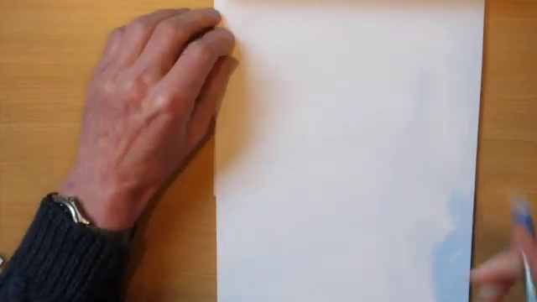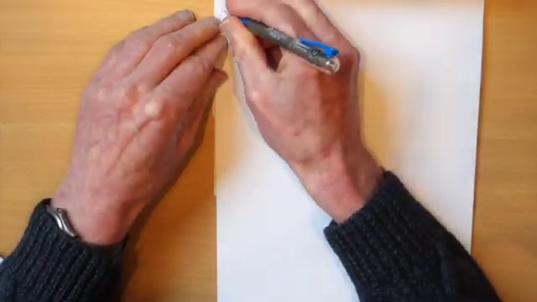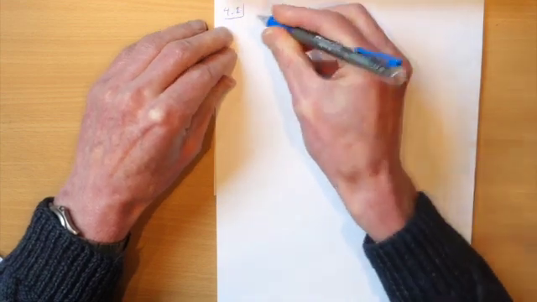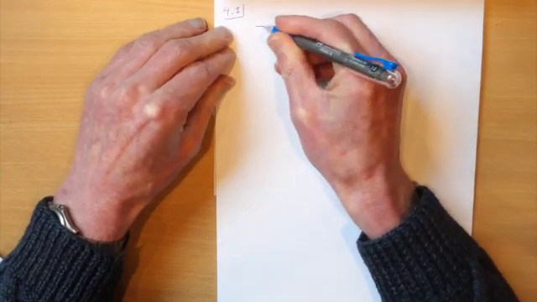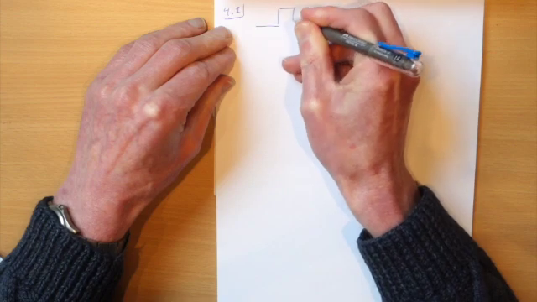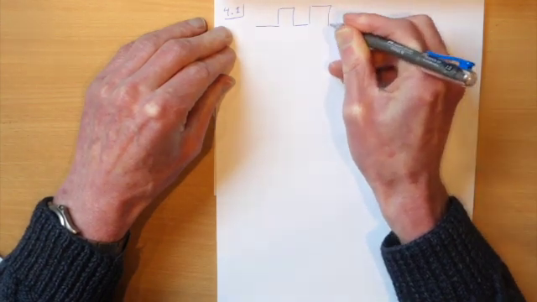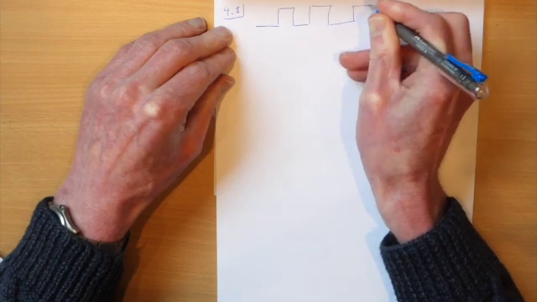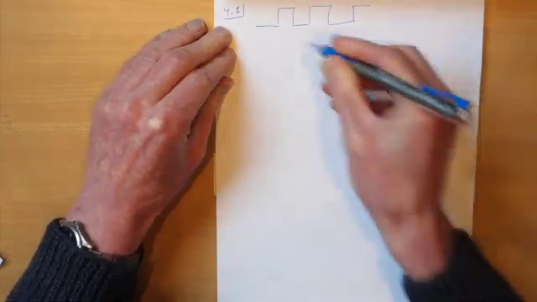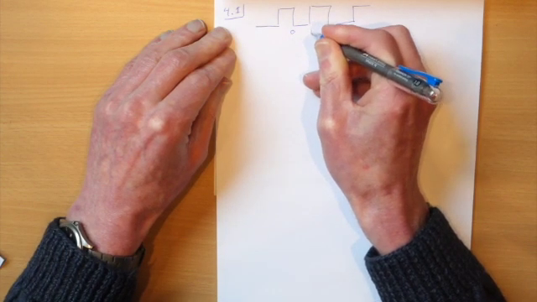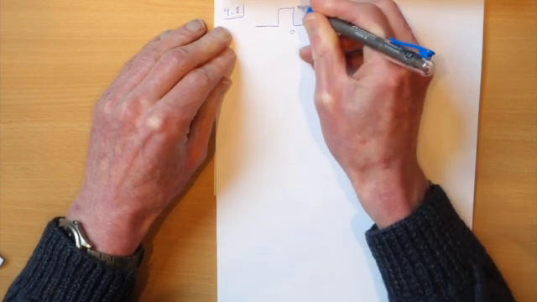Hereby the solution of exercise 4.1. So 4.1 is the following function, with height 1.